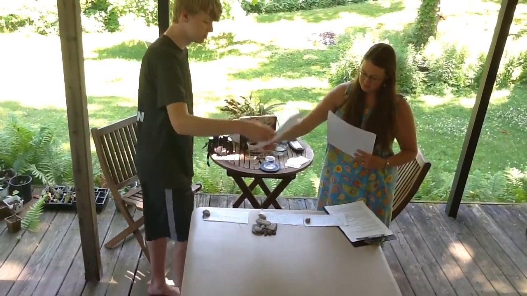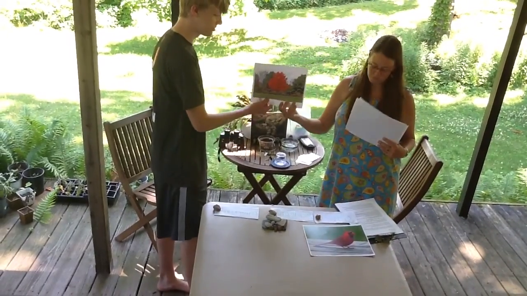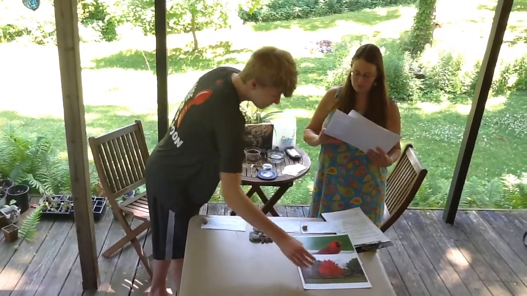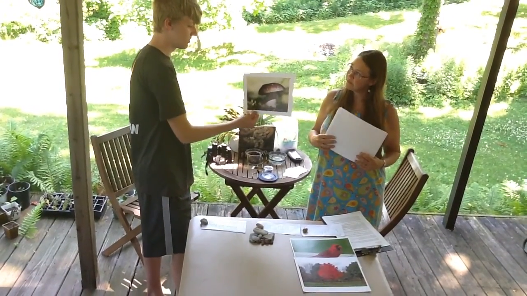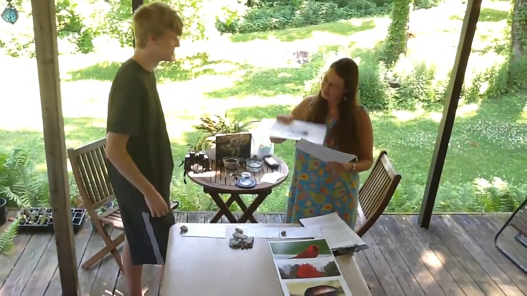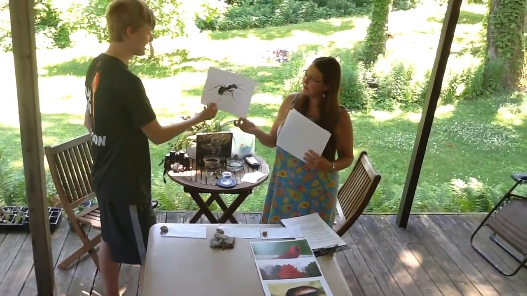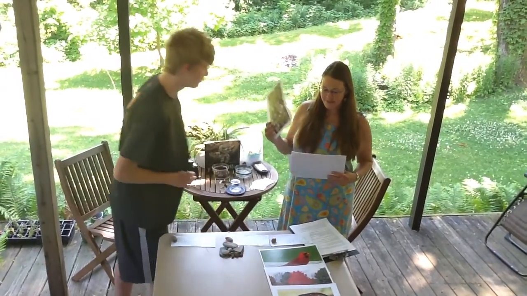Okay. And what is this? It's a maple tree and it's living. What is this? It's a mushroom. It's a fungi and it's living. Oh, you said both terms, I noticed. And what is this? It's an insect and it's living. All right.